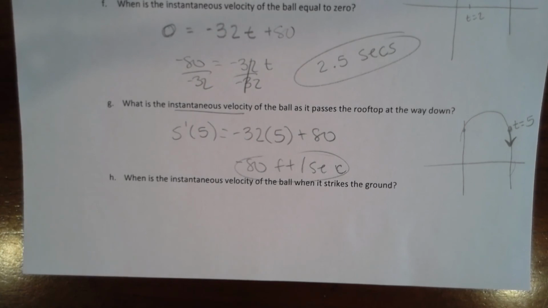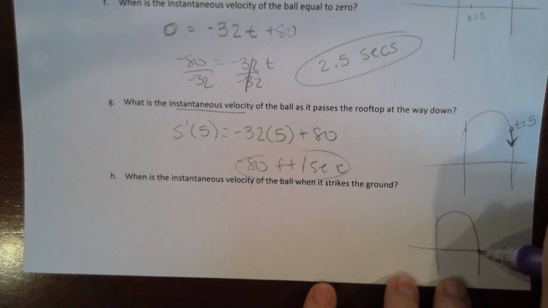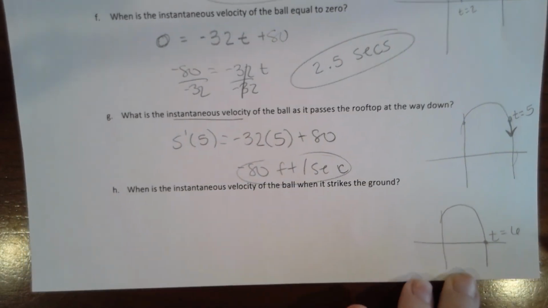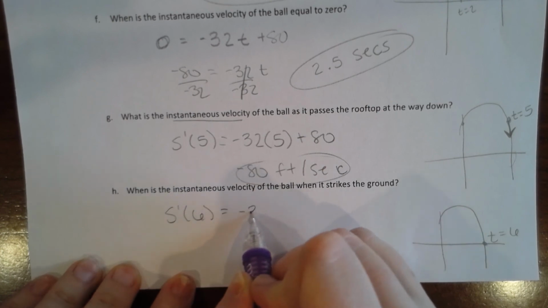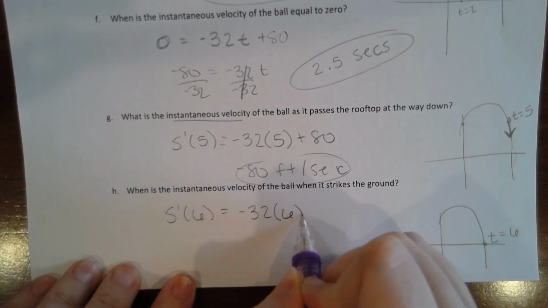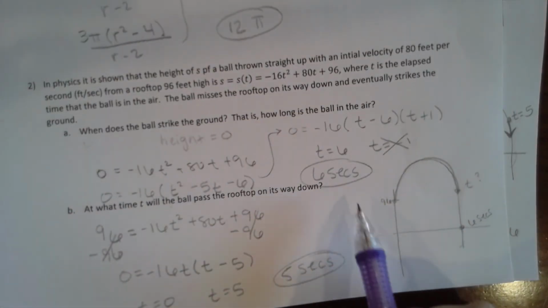Last question, what is the instantaneous velocity of the ball when it strikes the ground? So once again, let's think back. We said that when we had our equation, it hit the ground at time equals 6. So we're going to do s prime of 6, right? And that was the very first question we did, in case you're wondering where I got the 6 from.